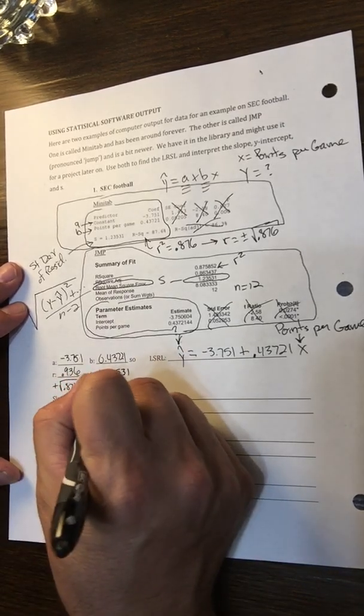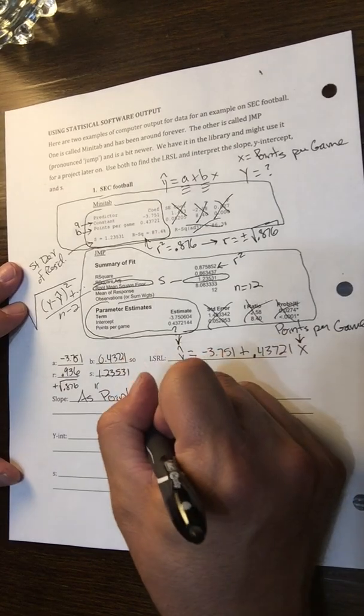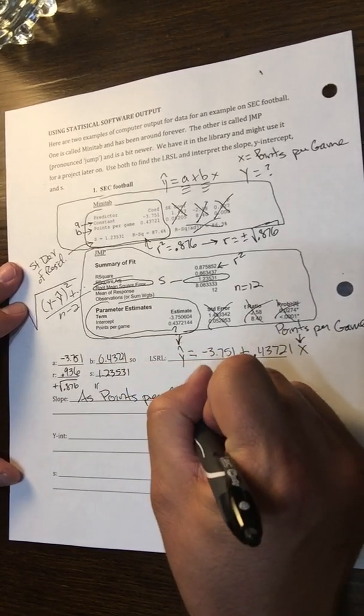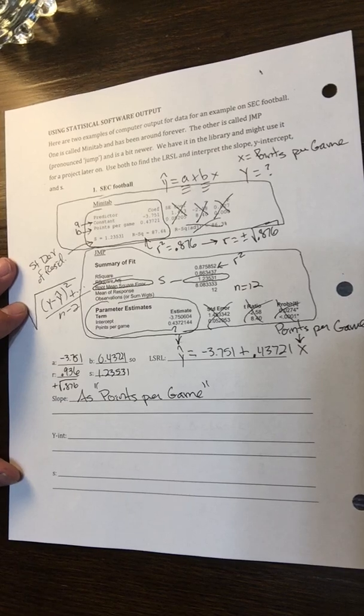Okay, let's interpret some things and we get out of here for the day. Slope as points per game, I'll even put it in quotes. The interpretation of slope is as x increases by 1, y increases by slope, right?